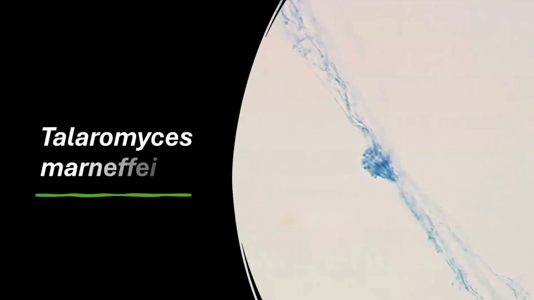So here we see the penicillus of Talaromyces marneffei. Again, it's a paintbrush-type morphology tipped with 2 to 4 micron conidia.